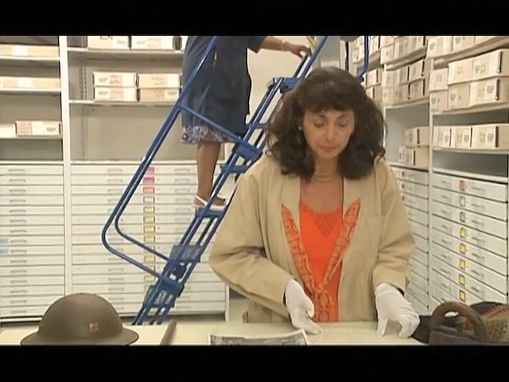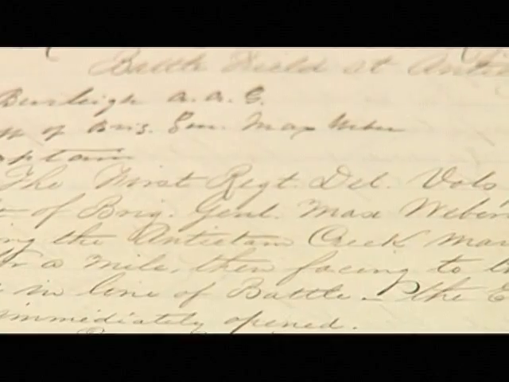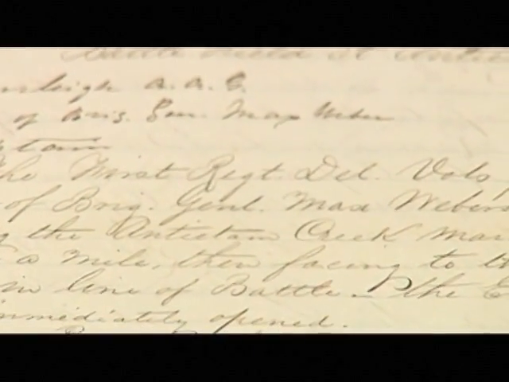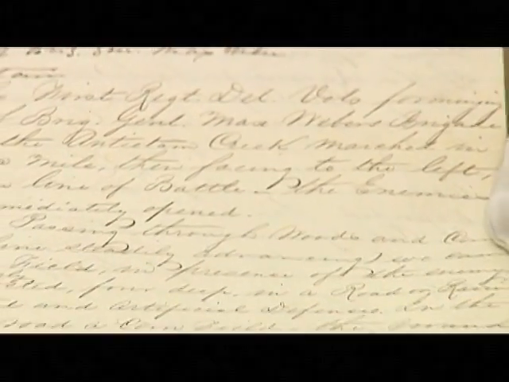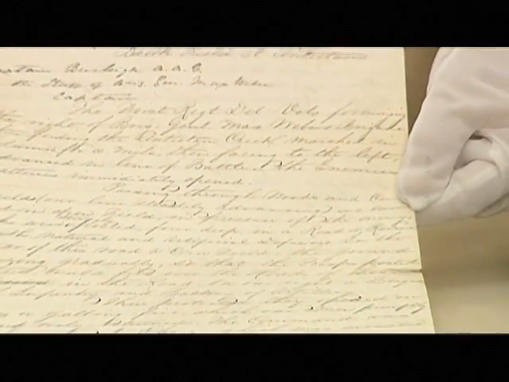The third item is a description of a battle by a soldier who fought in the American Civil War. What type of document is this? A letter, journal, or a diary perhaps? Why do you think this document was written? What evidence in the document helps you know why it was written?